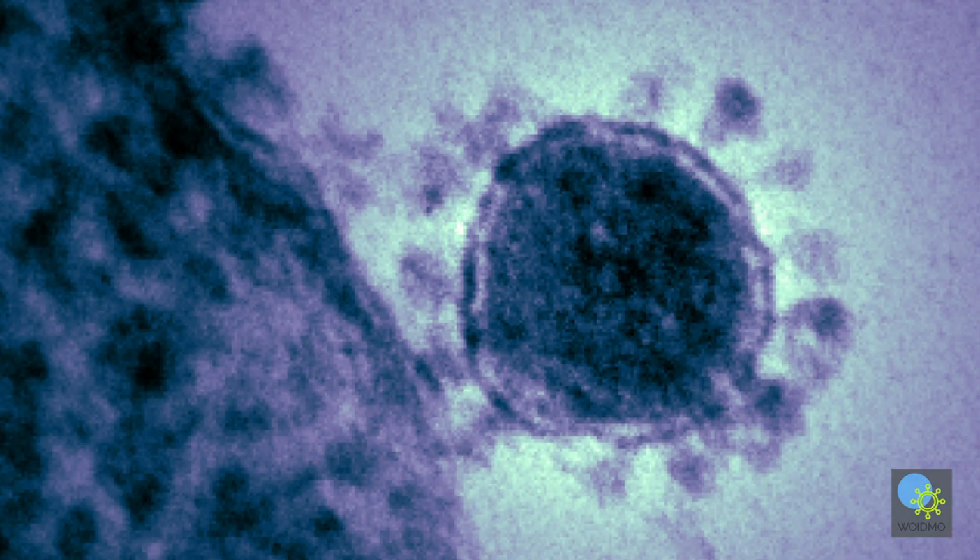Coronaviruses are called coronaviruses because of the spikes that stick out of the virus. In a cross-section, they appear to form a crown. This is a picture of a coronavirus attached to a cell and about to infect the cell. Next, we're going to take a look at how this works.